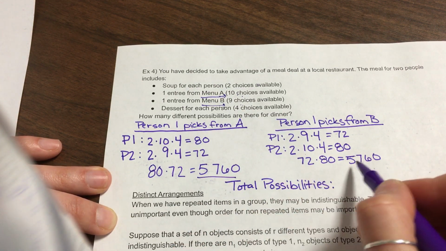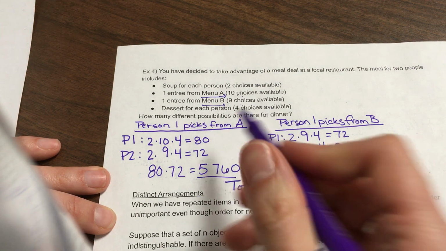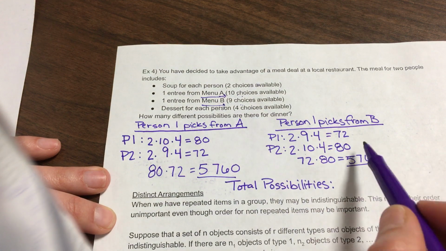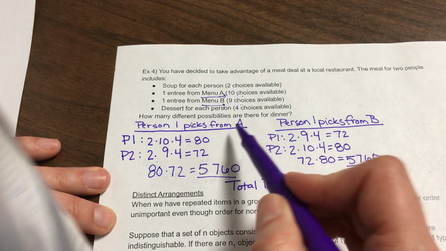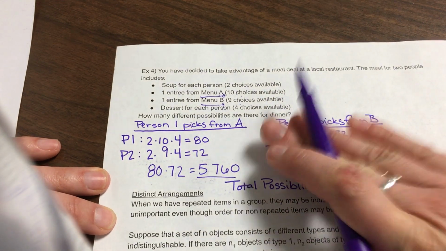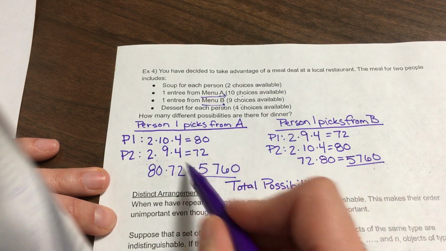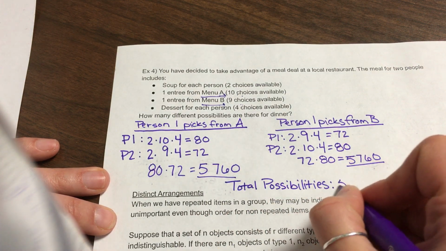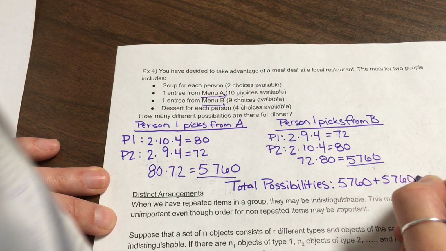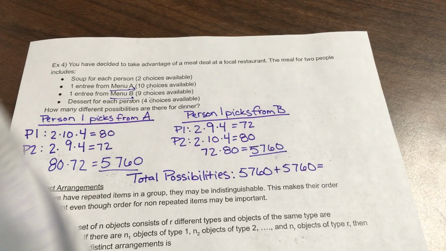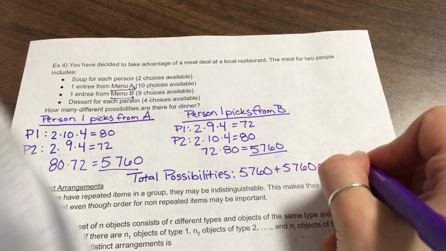To figure out our total possibilities, we're going to add these 2 options together. We're not multiplying here because if person 1 picks from menu A, then I don't have these options. If person 1 picks from menu A, then all of these options are eliminated. When I talk about before anybody has chosen, my total options, I would have all of these options and all of these options. So our total possibilities before anybody orders would be 11,520.